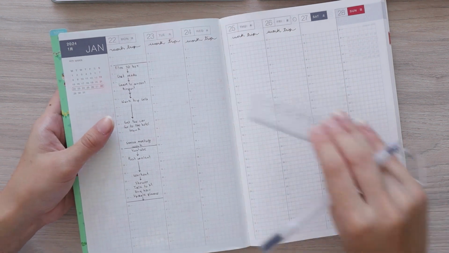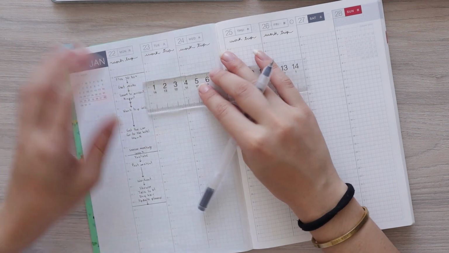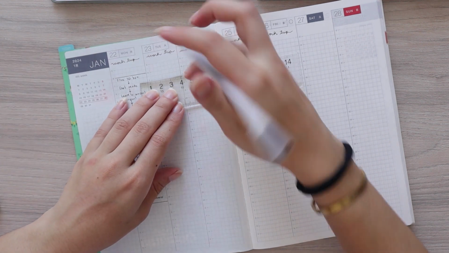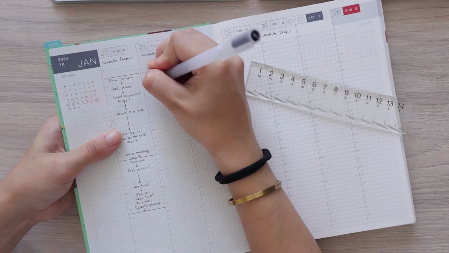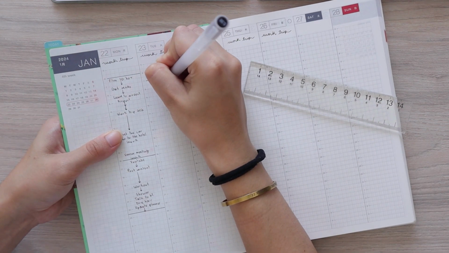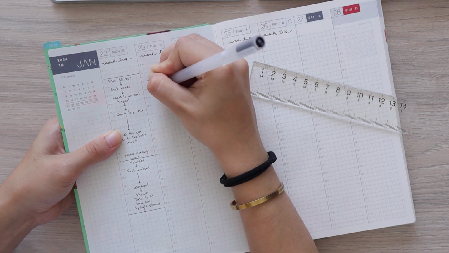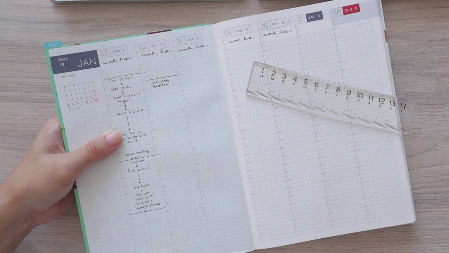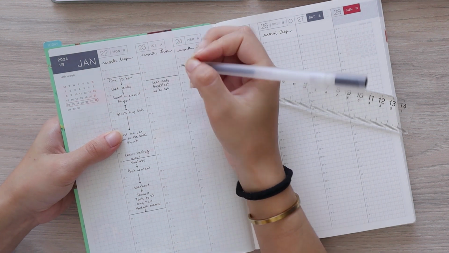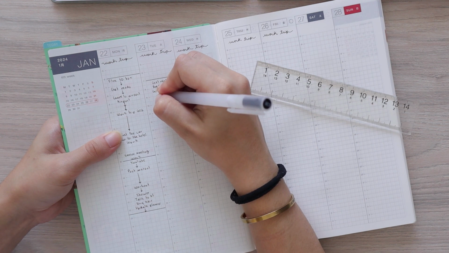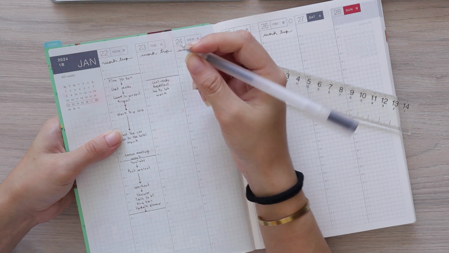Then on the following day, I woke up at 7. So let me just cross that here. Woke up at 7. I got ready, so get ready here. And then I did eat some breakfast. Hotel breakfasts are the best. Then I went to the lab and I did some work there. So just going to write work here.